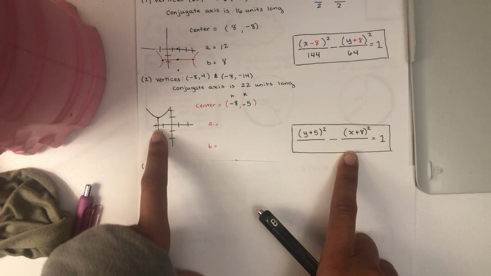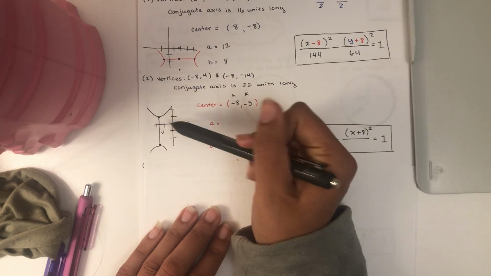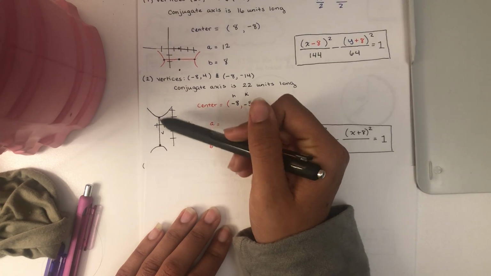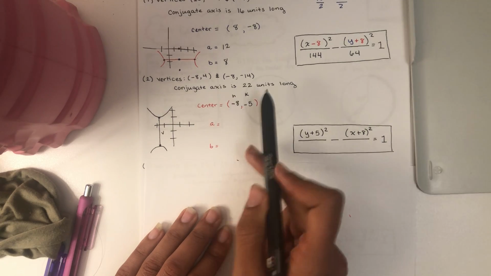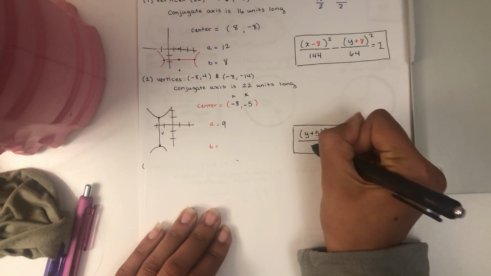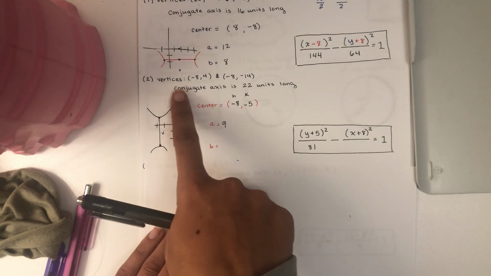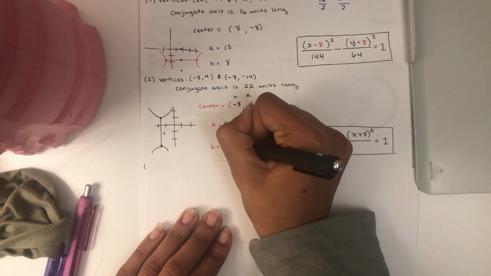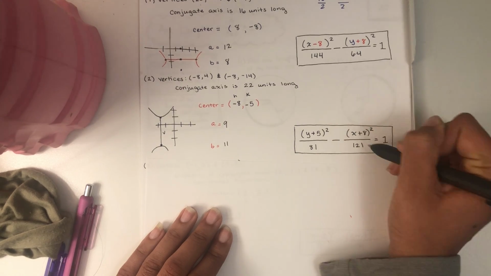So your a goes along with the vertices. So the length of this entire thing from positive 4 down to negative 14, that's a total of 18 units, right? So what is 18 divided by 2? 9. What is 9 squared? 81. That's it. Now B, that's referring to your conjugate axis, which is 22 units long. Half of that, 11. The squared, 121.